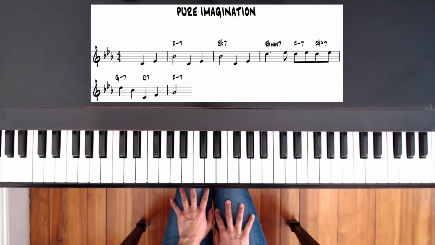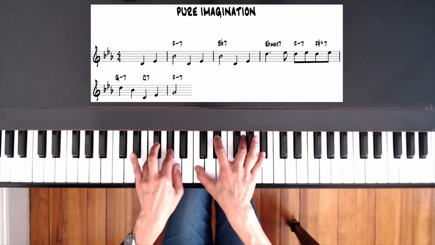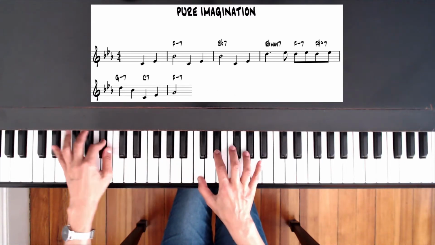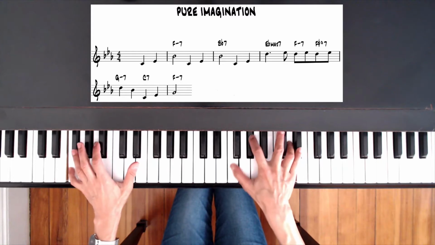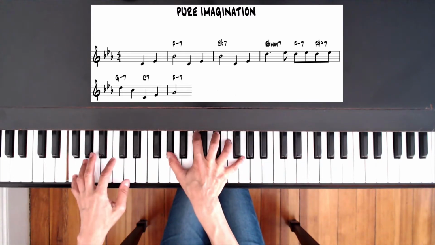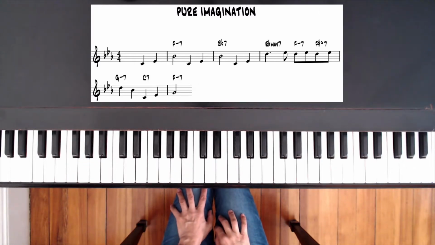Let's look at the tune, Pure Imagination. First, I will play with the simple chord progression. It's already beautiful, but I will add tritone substitution to make it more colorful.